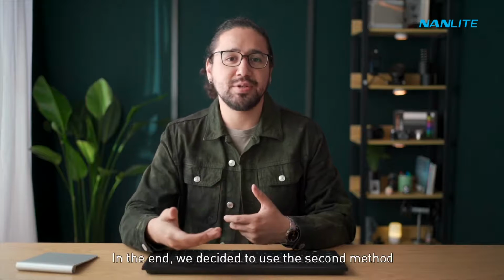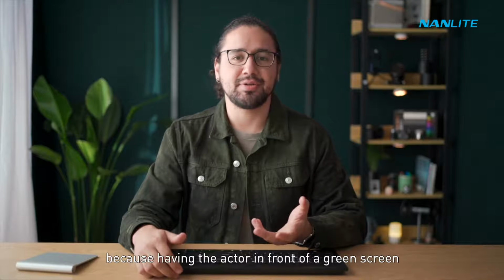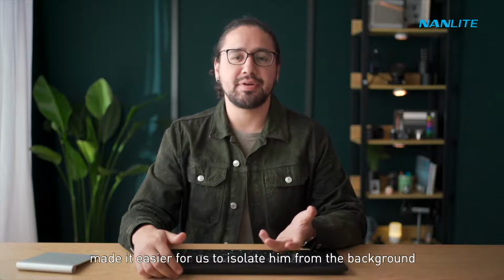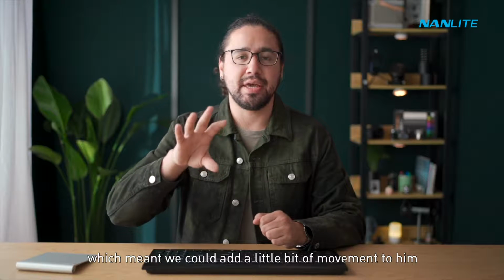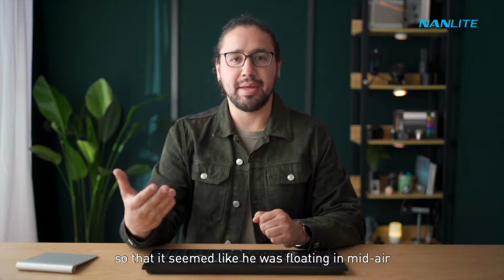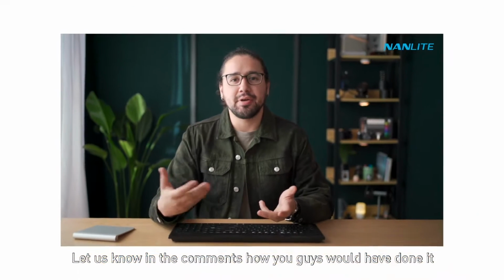In the end, we decided to use the second method because having the actor in front of a green screen made it easier for us to isolate him from the background, which meant we could add a little bit of movement to him so that it seemed like he was floating in midair. Let us know in the comments how you guys would have done it.